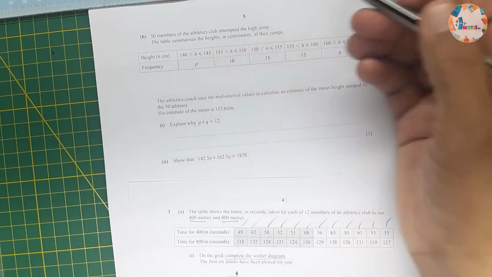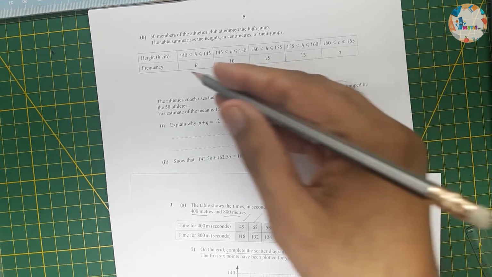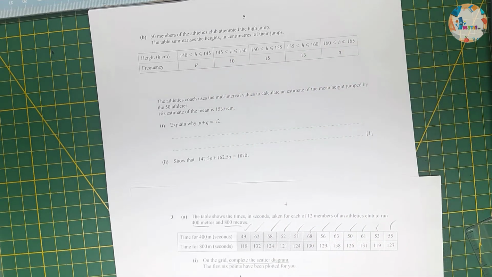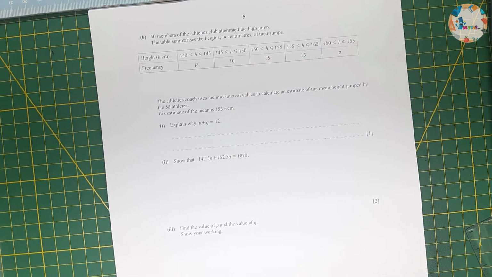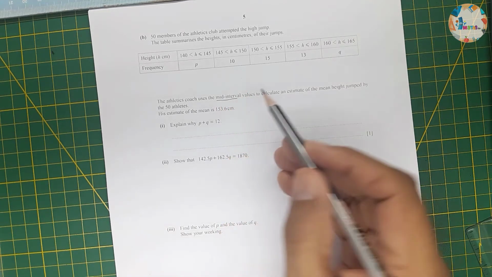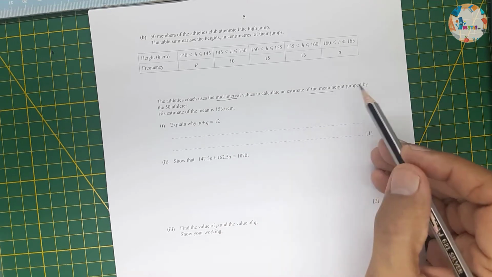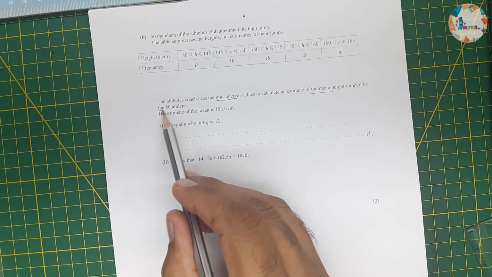Now part B. 50 members of an athletics club attempted the high jump. The table summarizes the heights in centimeters of their jumps. They have provided these ranges and their frequencies. The athletics coach uses the mid-interval values to calculate an estimate of the mean height jumped by the 50 athletes.